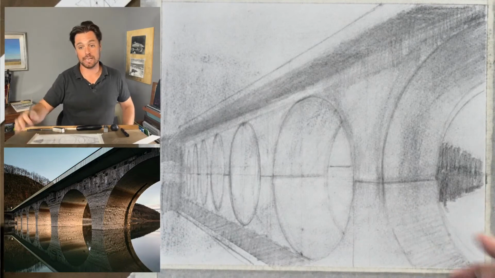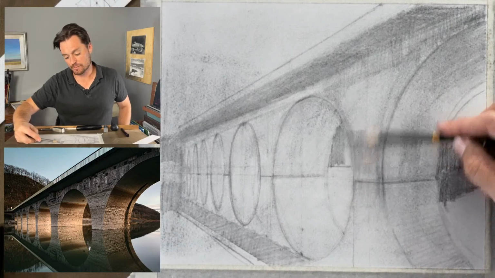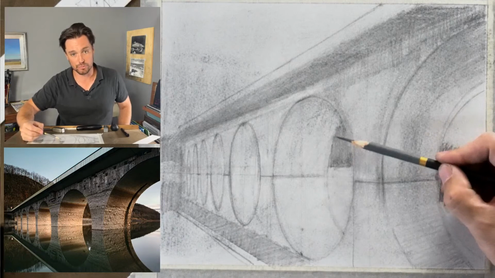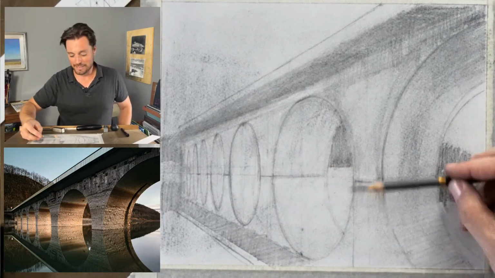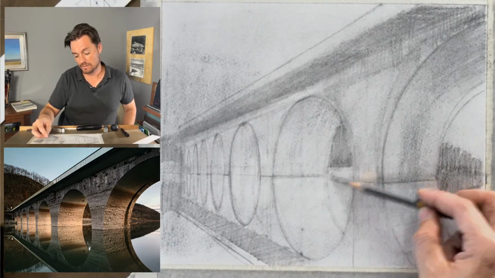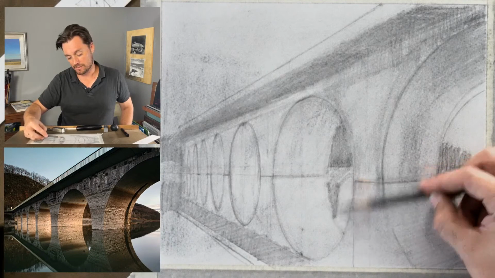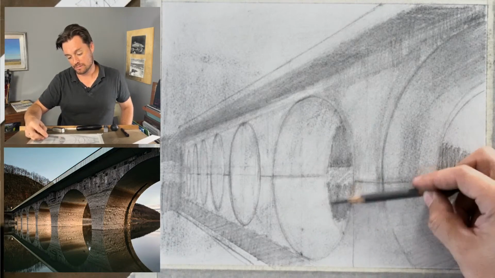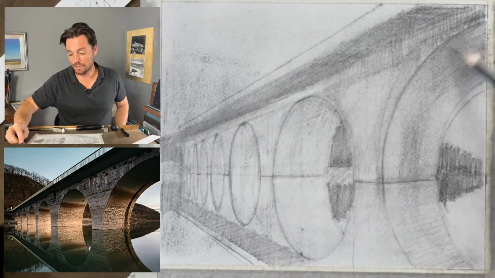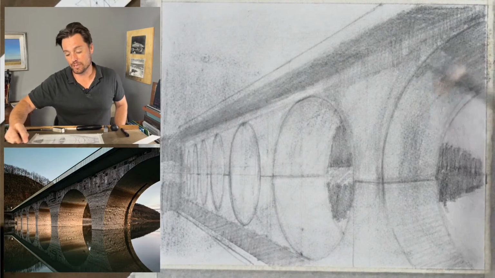But we want to start to now establish the basic value relationships. So as I'm blocking in those backgrounds, you see I'm not being very precious with that line. I was a bit careful with it earlier, and now I'm being fairly careless. And in that way, what I'm hoping is that it continues to add some life to the drawing.